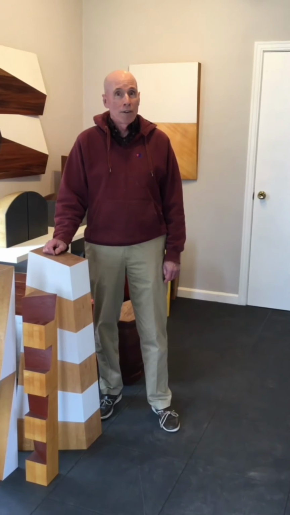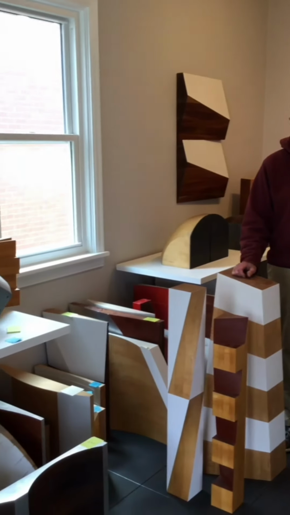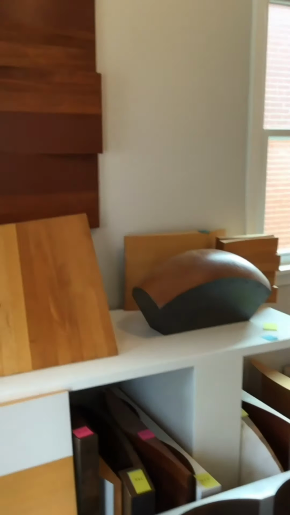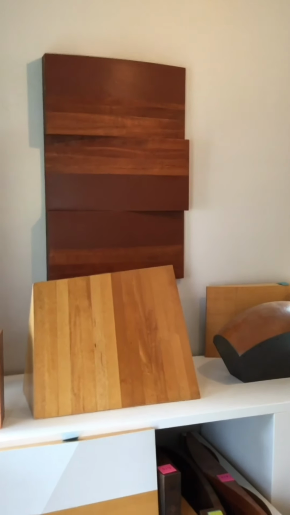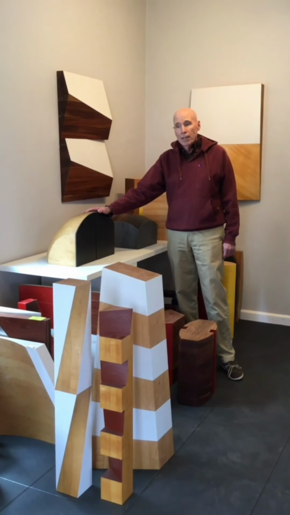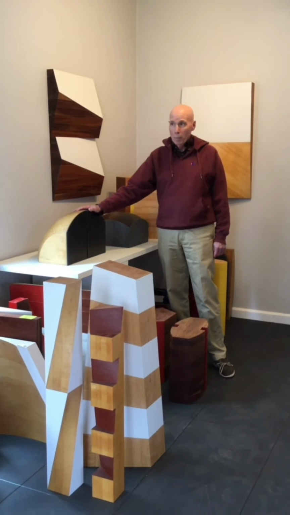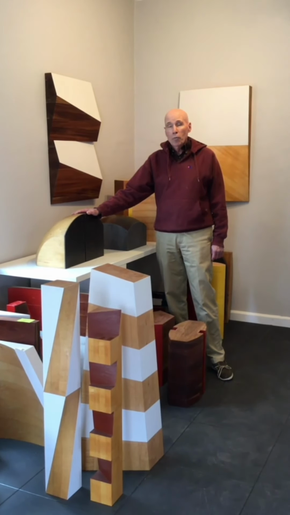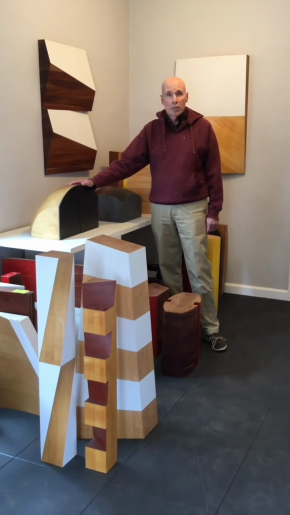I've been here for about 25 years, and this front room is a showroom and storeroom where I have inventory that covers probably 30, 35 years. I have pieces that go back to the 1980s. A piece like this was based on sections of the sphere. I work pretty much exclusively in wood, as you can probably see. I make both freestanding pedestal pieces and also wall pieces.